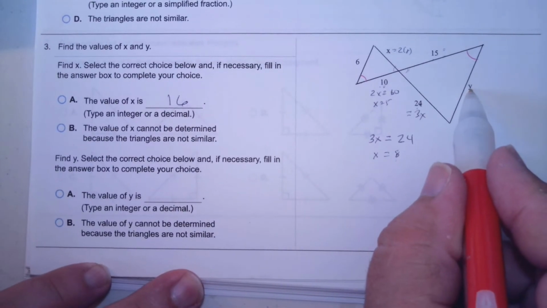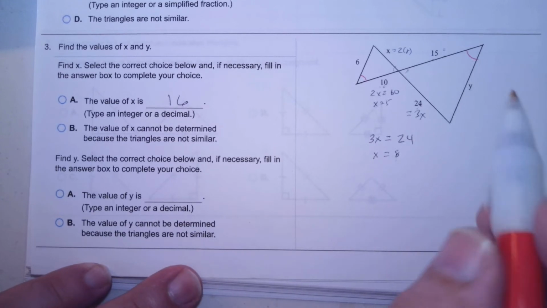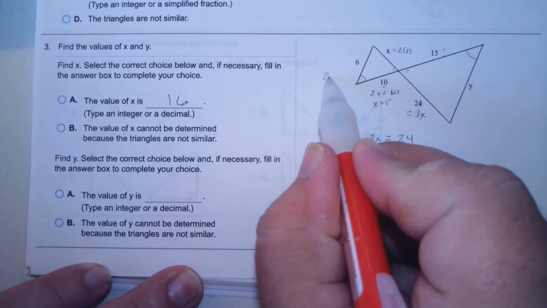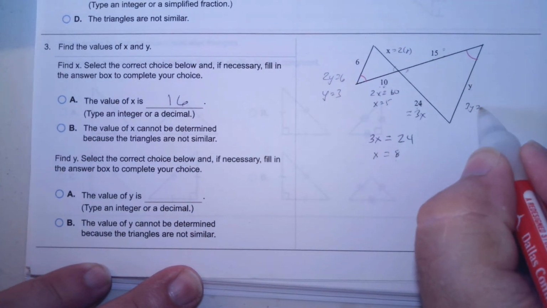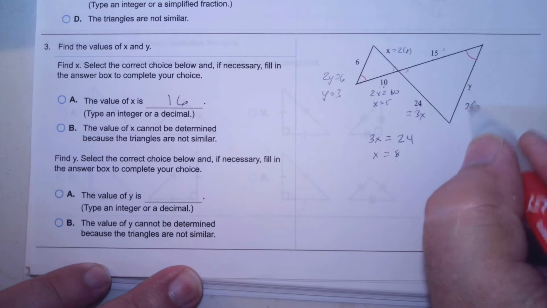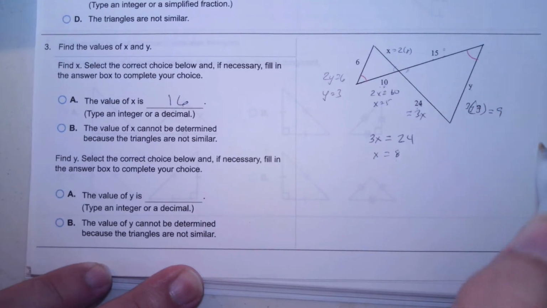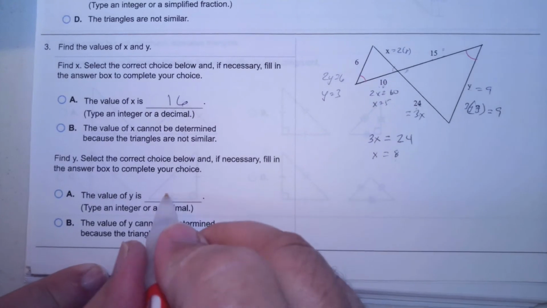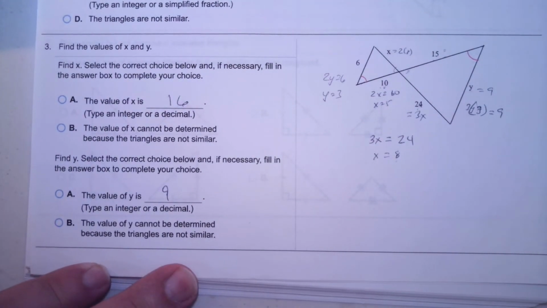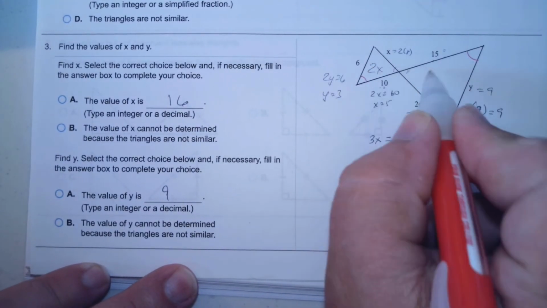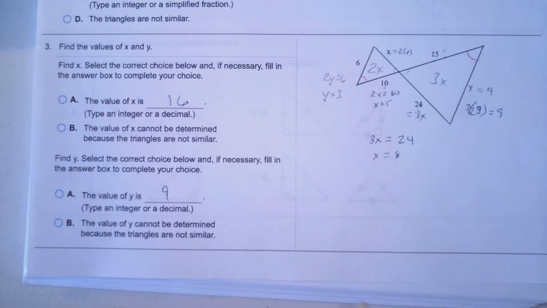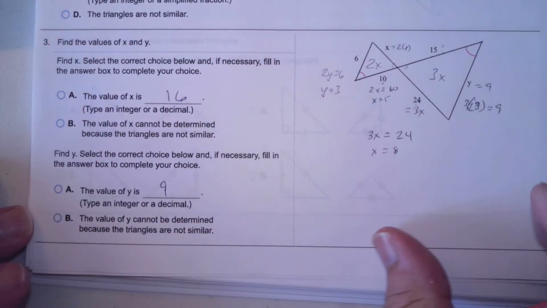Now y, same thing with the y. 2y equals 6, so y equals 3. 3y, so 3 times 3 equals 9. So y is 9. Because the relationship is this, it's 2 of these equals 3 of these. For proportionality or ratio.